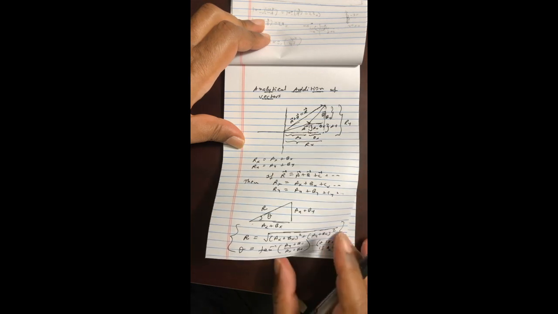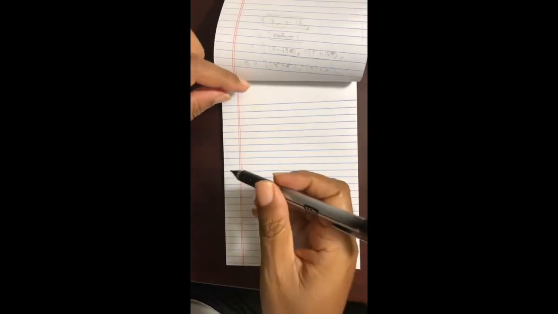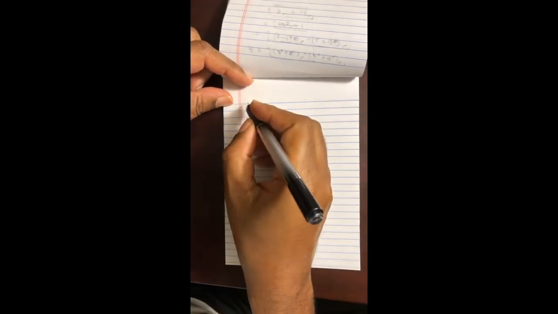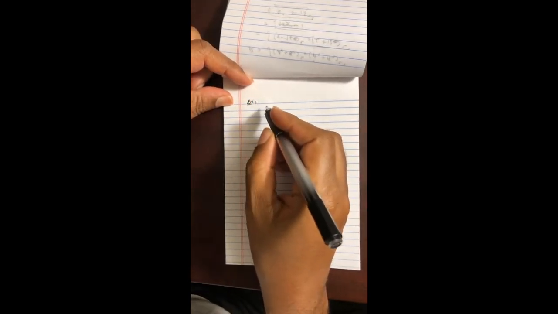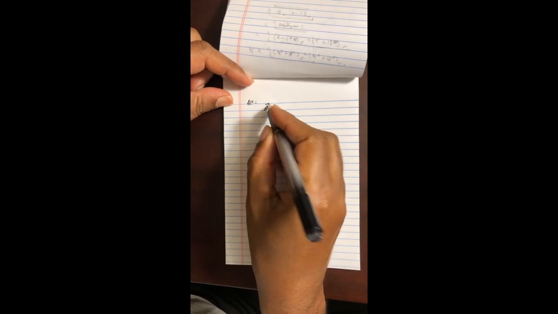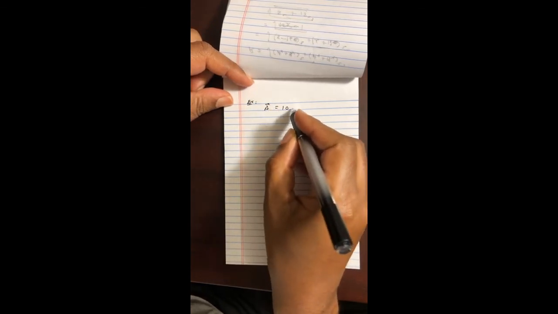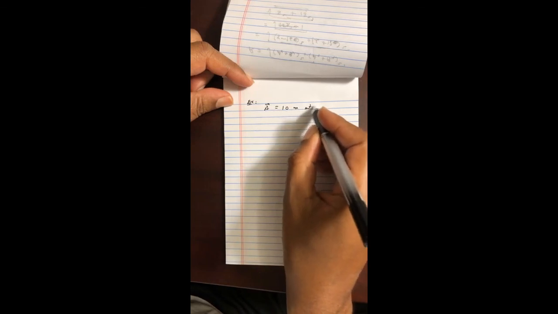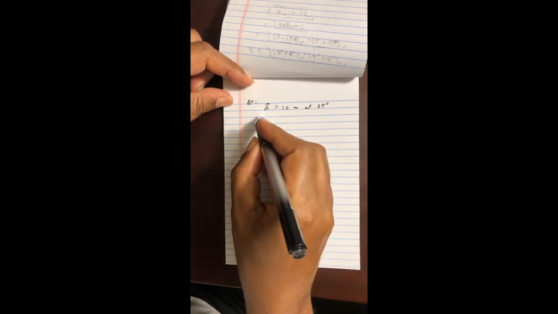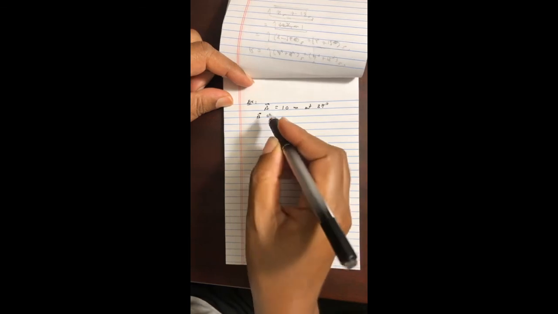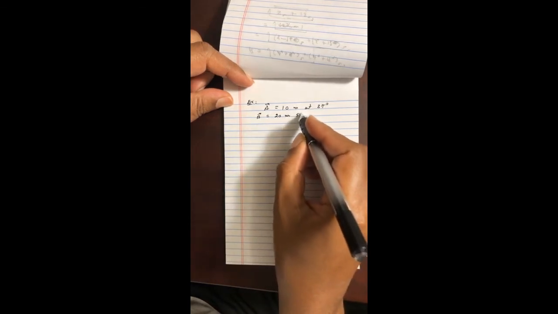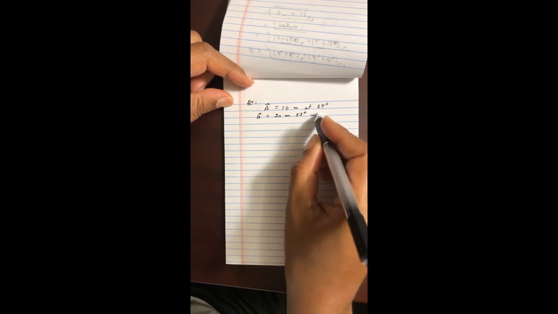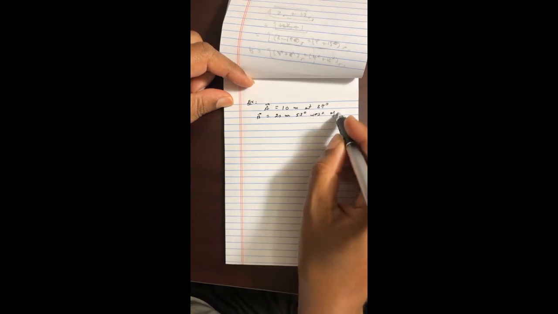All right, so let's consider an example of adding vectors analytically. Let's consider the following two vectors. Vector A, let's say, is 10 meters at 37 degrees, and vector B, let's say, is 20 meters, 53 degrees west of north.